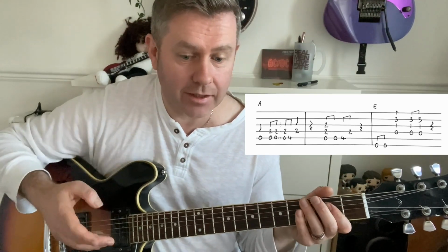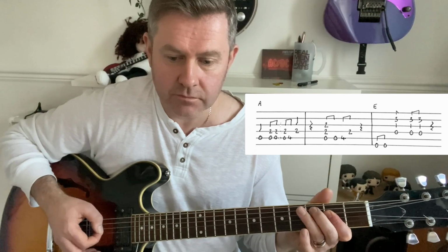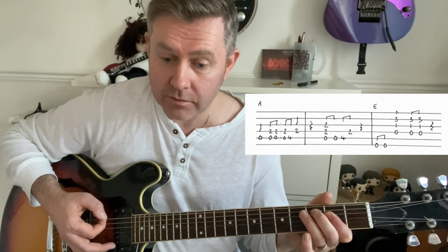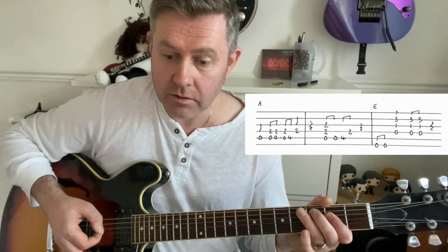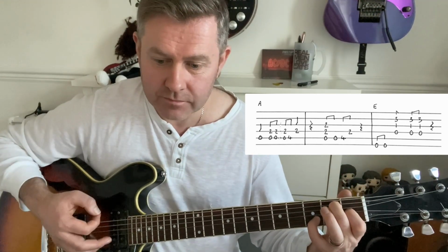going to the next line which is A, and another bar there, moving to E, we're doing E7 like that.